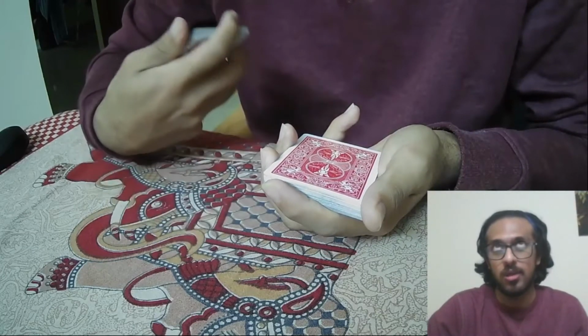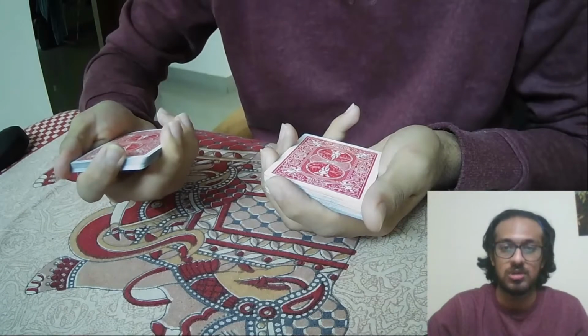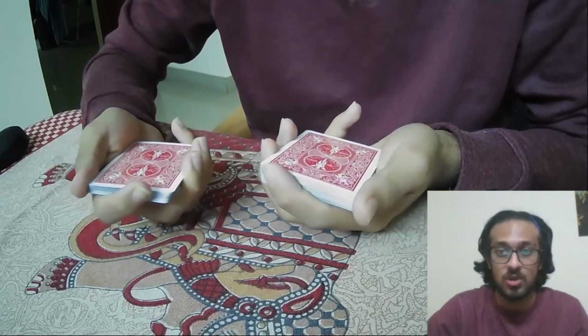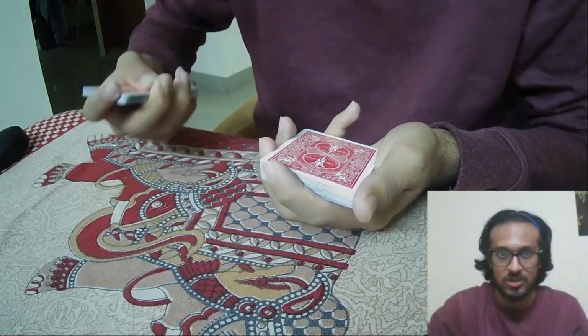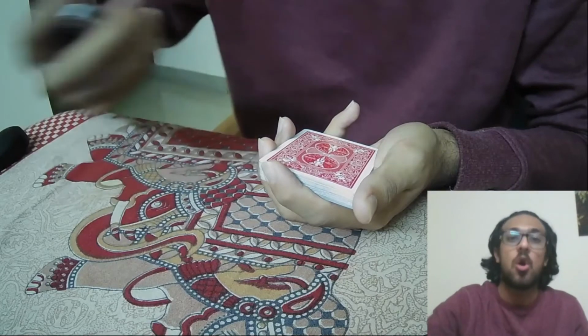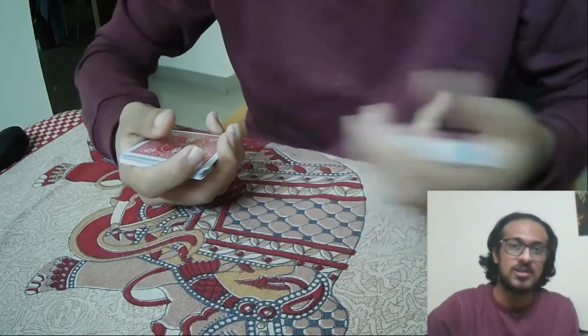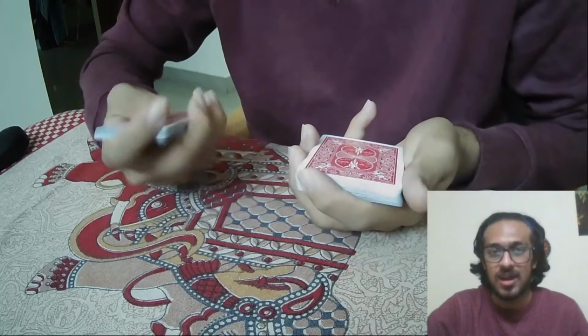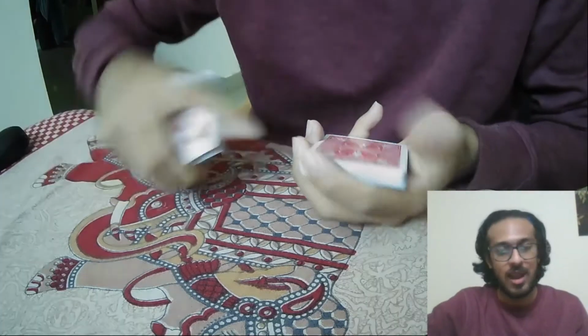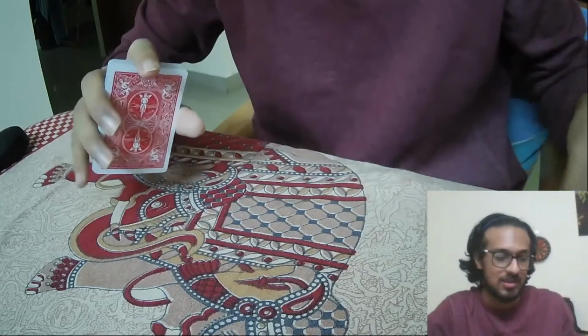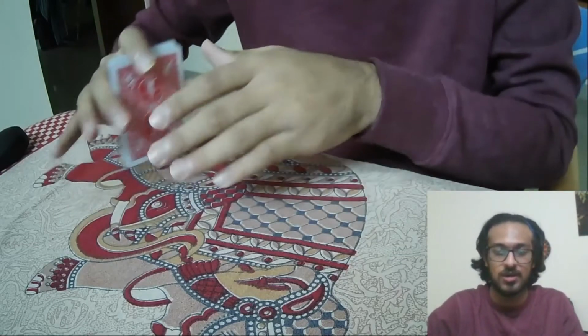So you give the impression to the spectator that they have a free choice, but in fact you're forcing your choice, which is the cards in my right hand, onto them. So no matter what they say, if they say left, say cool, we'll discard the left pile. If they say right, say cool, we'll use the right pile. In either case, you're going to be using the right pile. And this is the first important aspect of the trick.